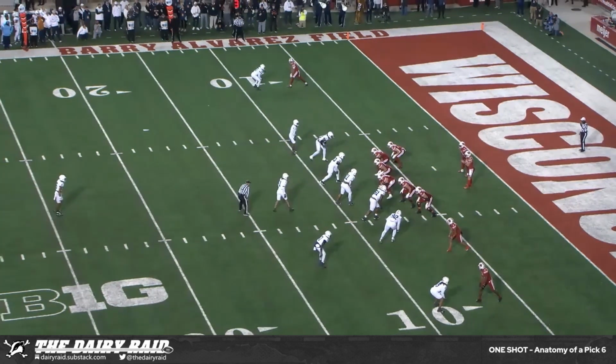All right, so let's just draw up what we're expecting, what we're trying to be running here. Bottom of the screen, Vinny Anthony has an inside release to the skinny post. Something kind of like this is what we're trying to do.